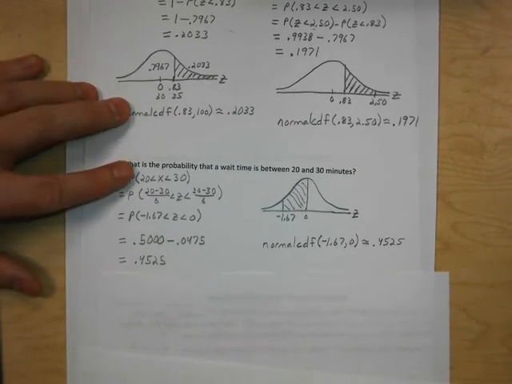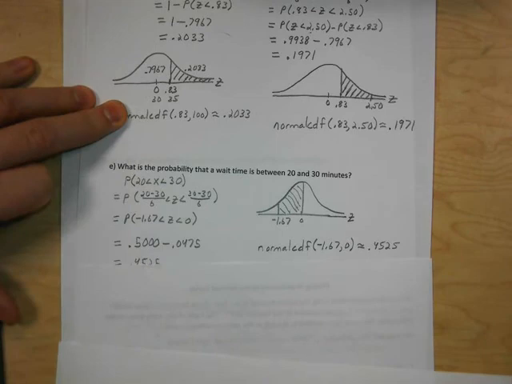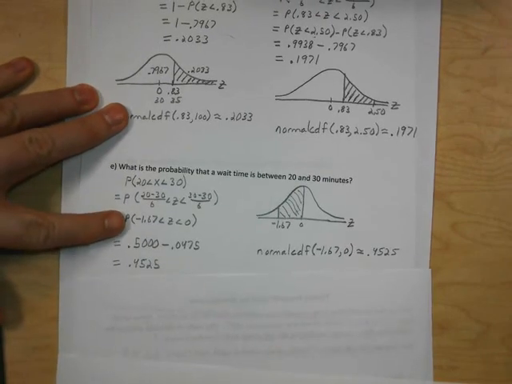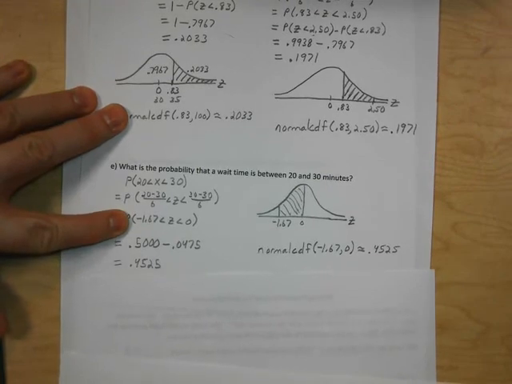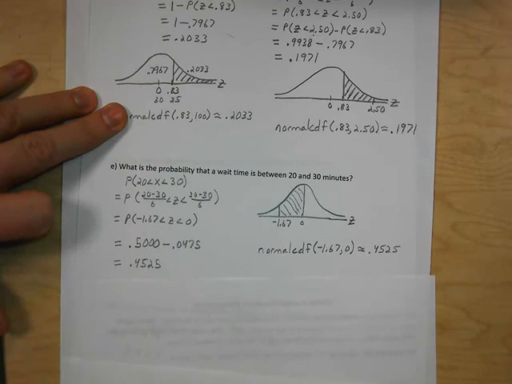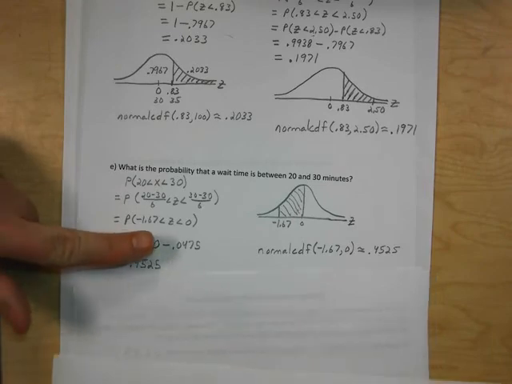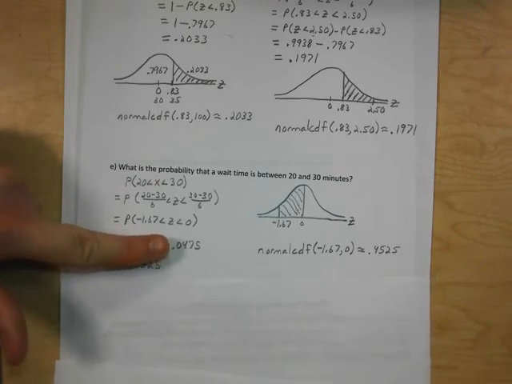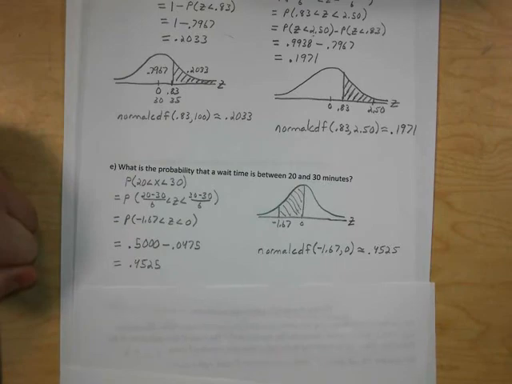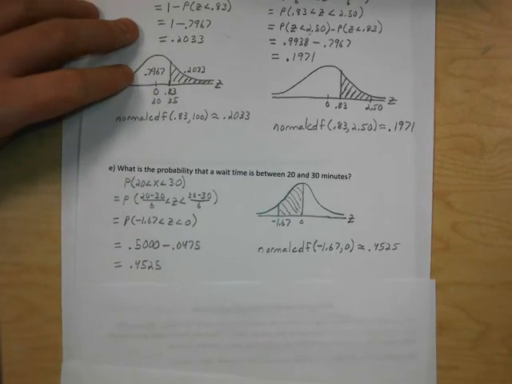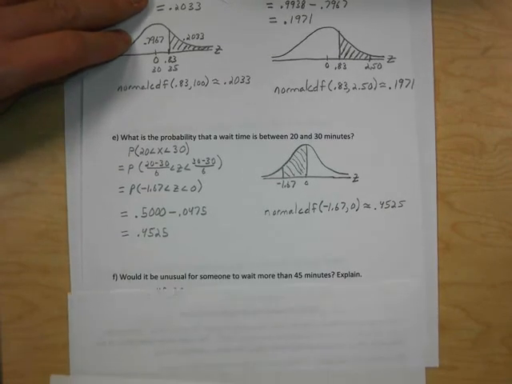Okay, so you convert the 20 and 30 minutes both into z-scores by using x minus mu over sigma. So that gives you negative 1.67 and 0 for the z-scores. So you want to find the area in between negative 1.67 and 0. So the area to the left of 0 is 0.5. The area to the left of negative 1.67 is 0.0475. And you subtract those. Okay, so again, once you get the hang of this, hopefully it isn't too crazy.